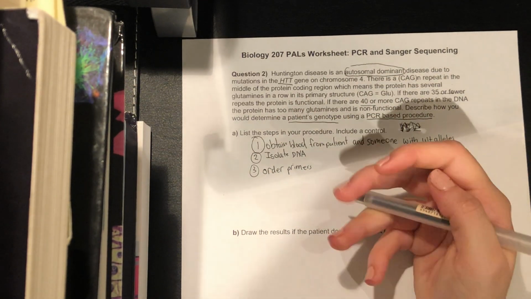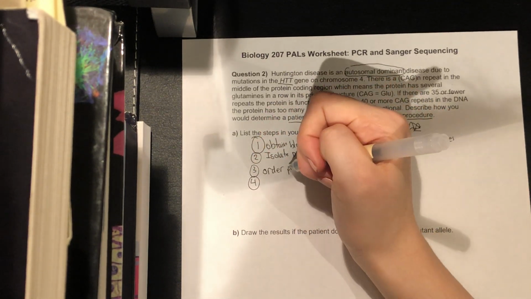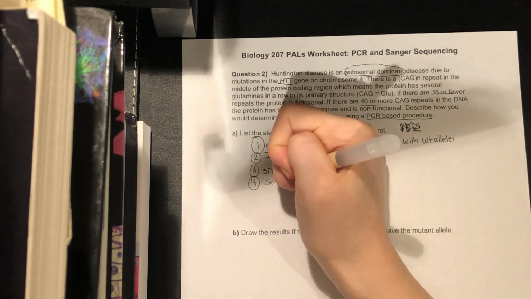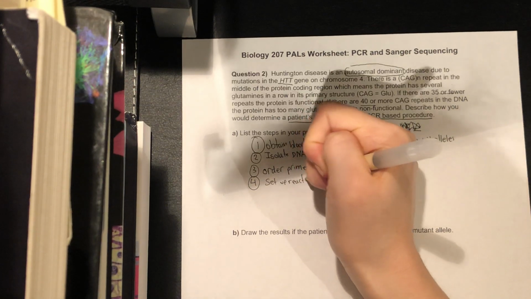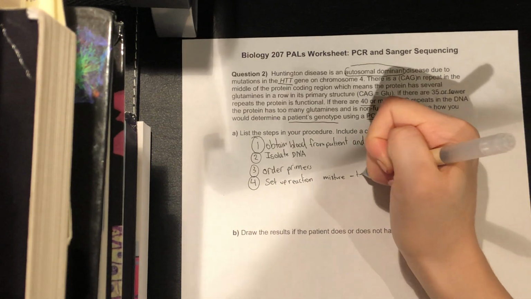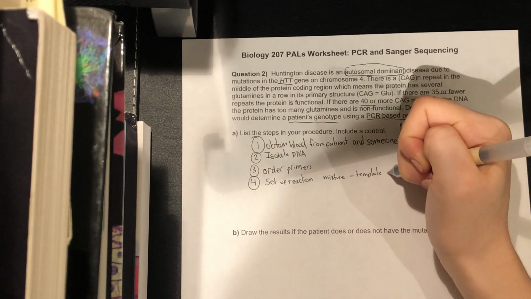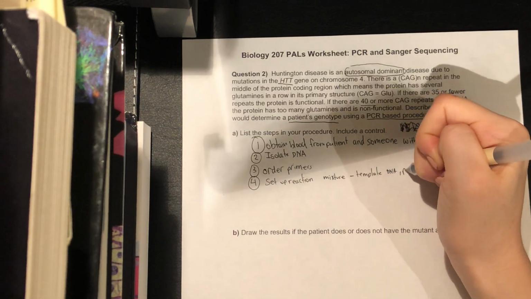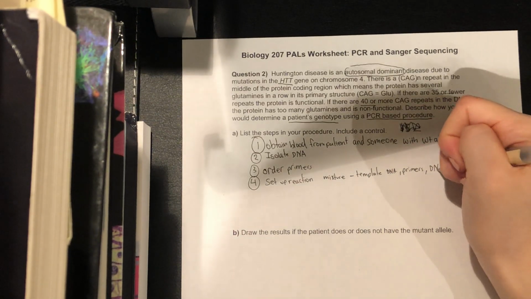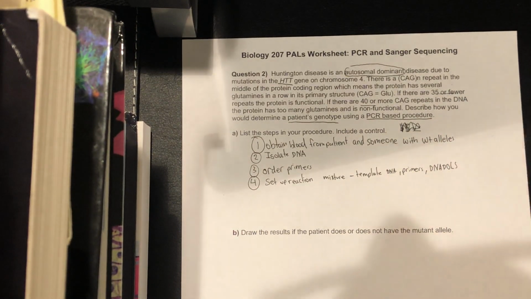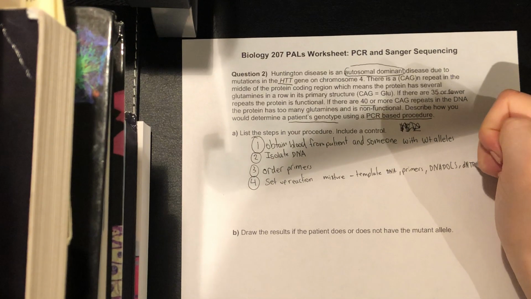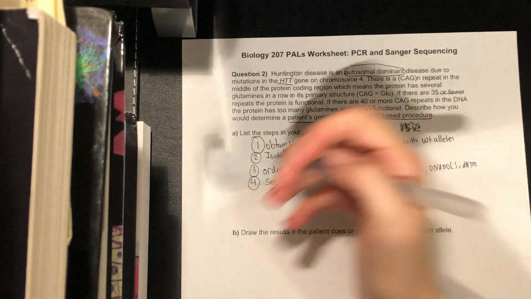Step number 4 is, once we have our primers and we have our DNA, we're going to do the process of PCR. So we want to set up our reaction mixture, right? In our reaction mixture, we're going to have our template DNA. We're going to need our primers, left and right. We're going to need our DNA polymerase to actually go in and add those nucleotides. And then finally, we're going to want to have nucleotides for the DNA polymerase to add.